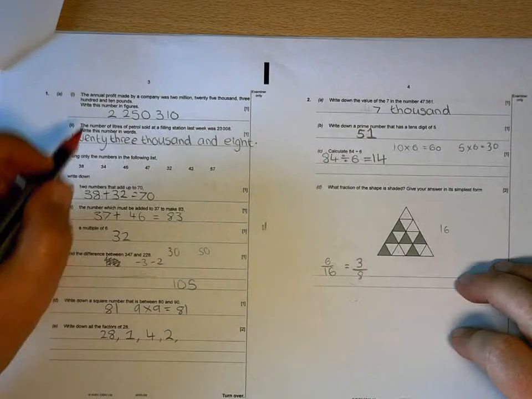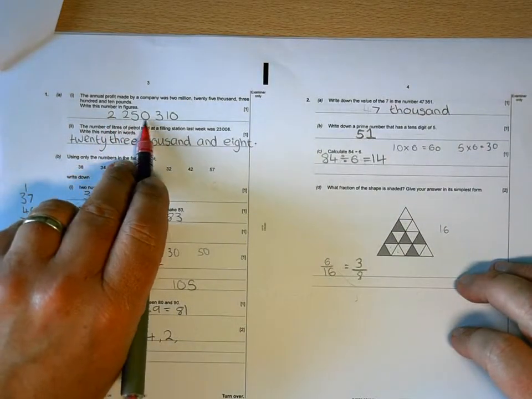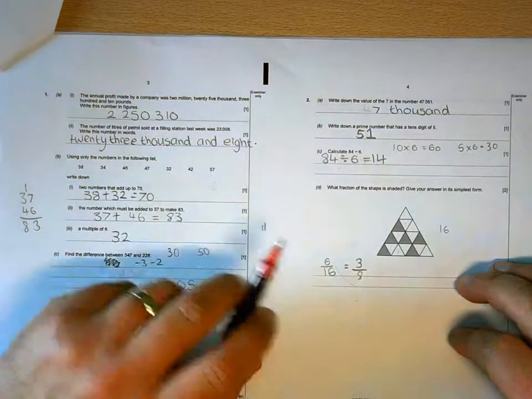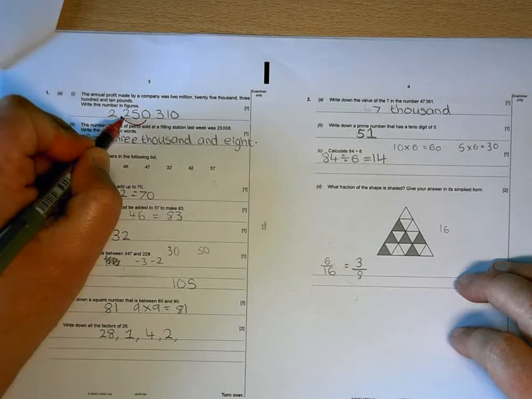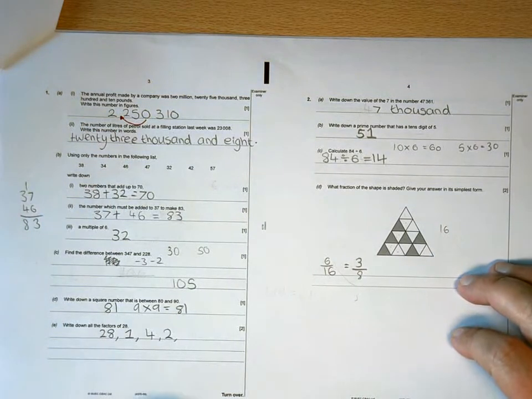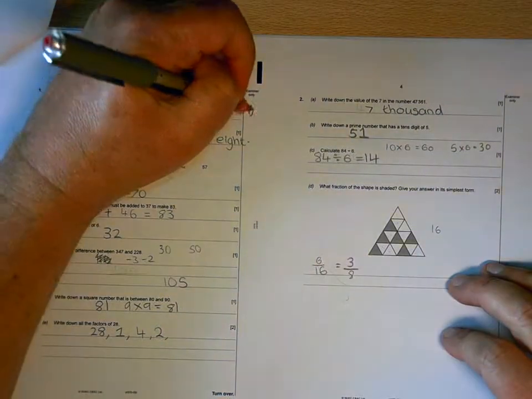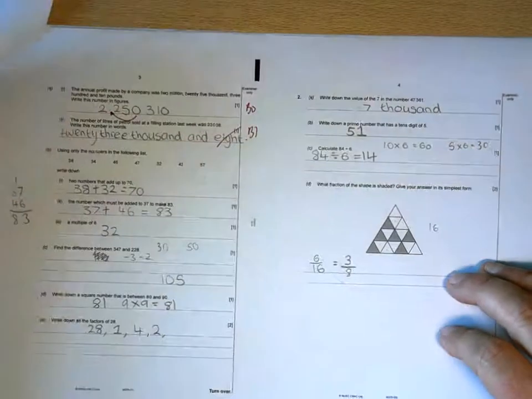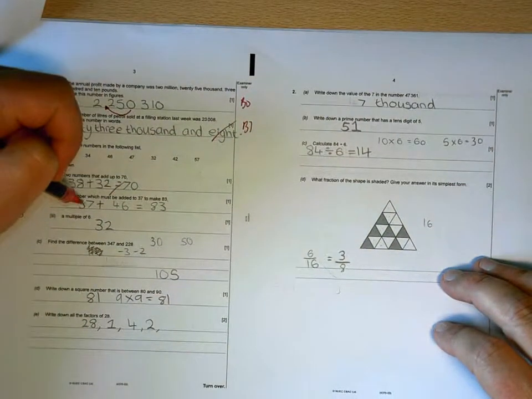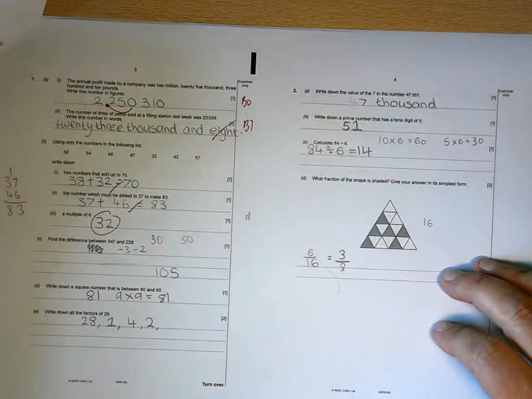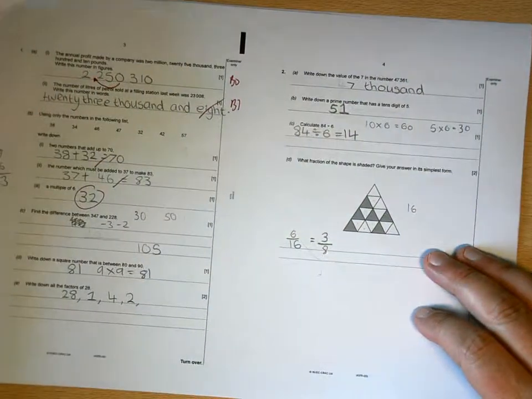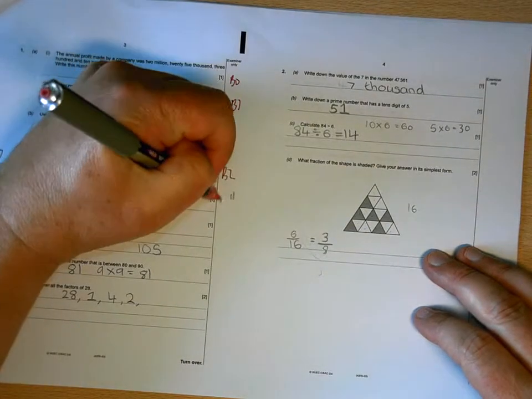Right, you got the first bit wrong. What you've written there is 2,250,310. To make that 25,000, you want that zero there rather than where it is. That one's right. 38, 32, 46. 32 is not a multiple of 6. 42 is the multiple of 6.